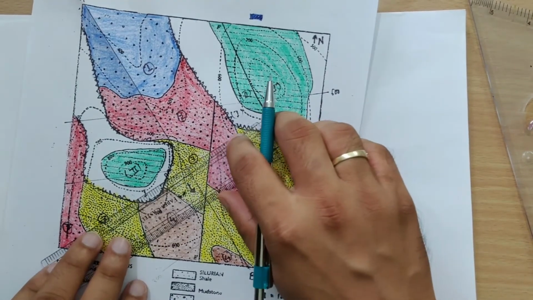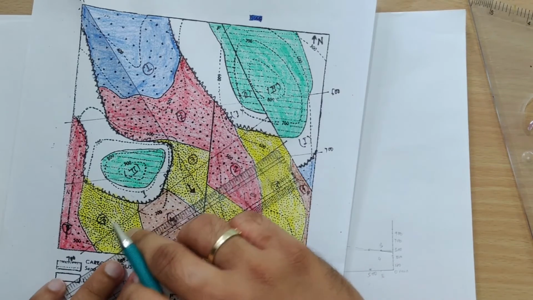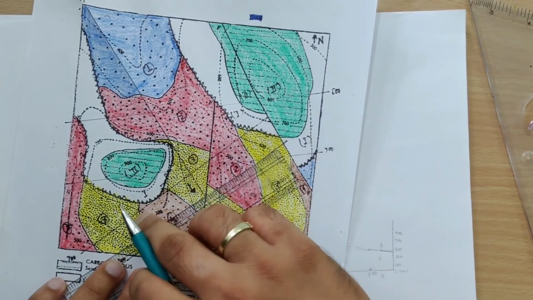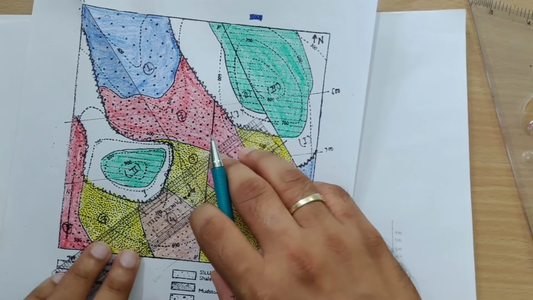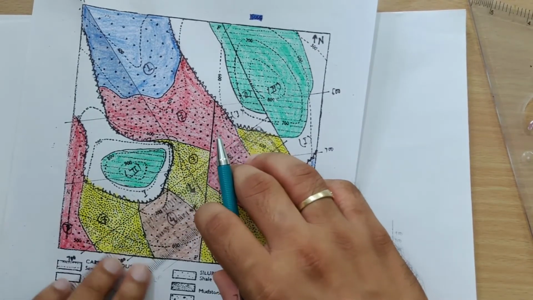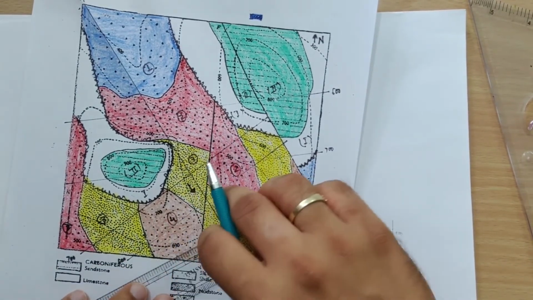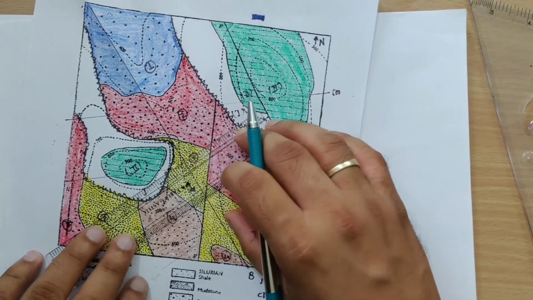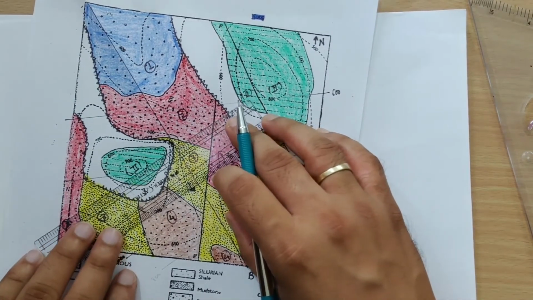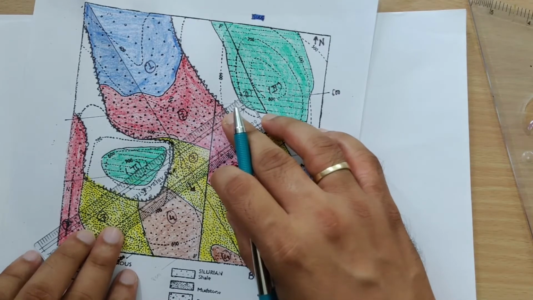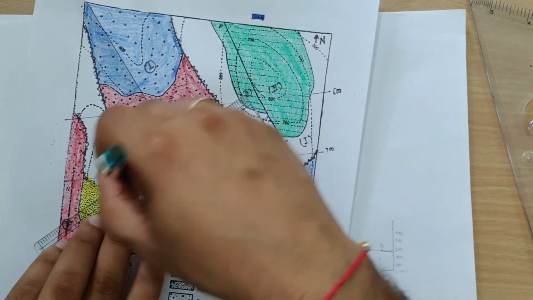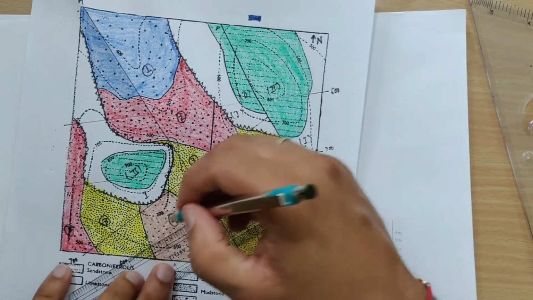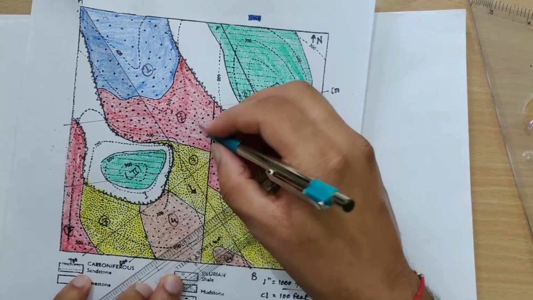Let's try to determine the thickness of this bed. So here it's 700. This is 600, this is 700. If we draw the next one parallel to this, this will be 800.